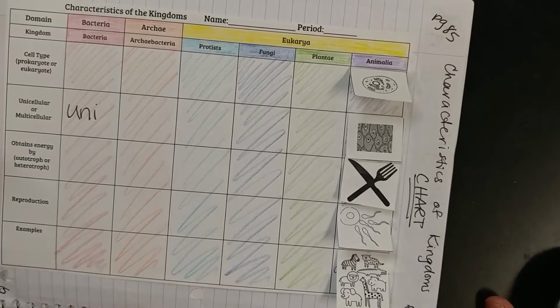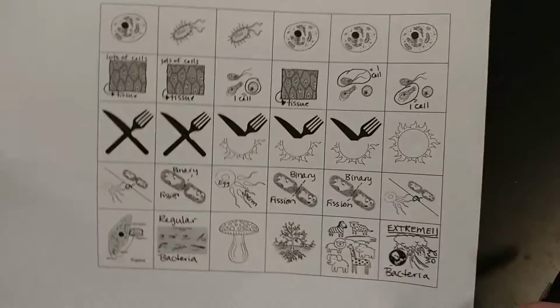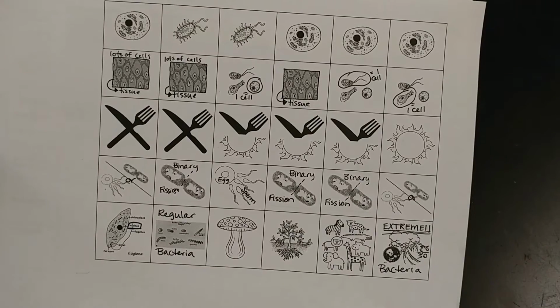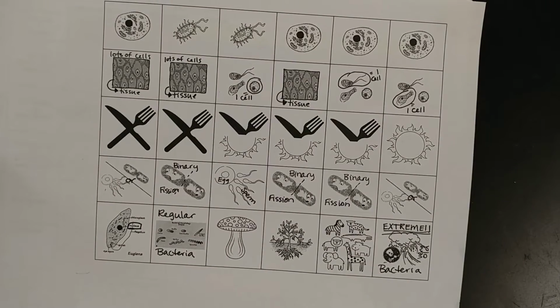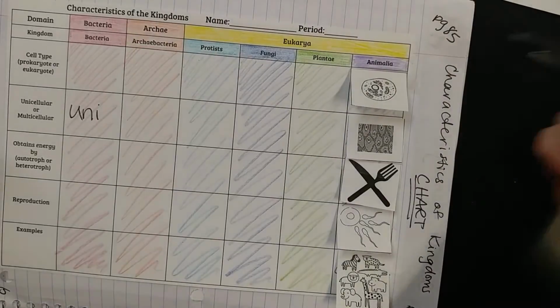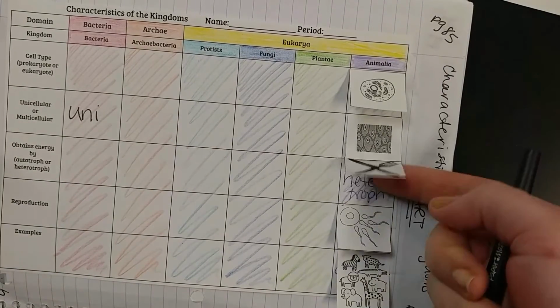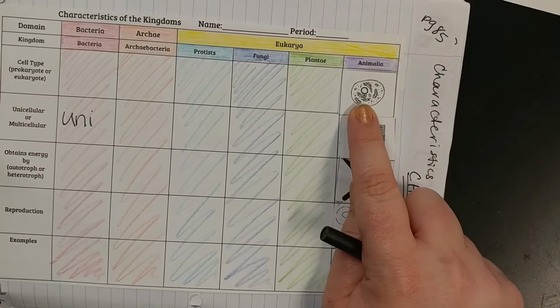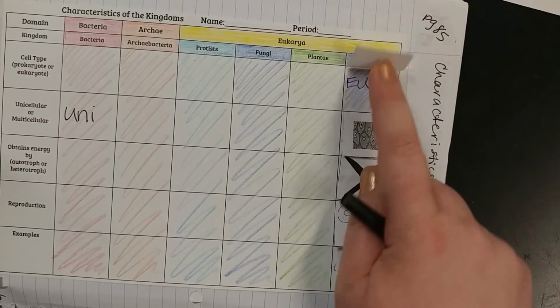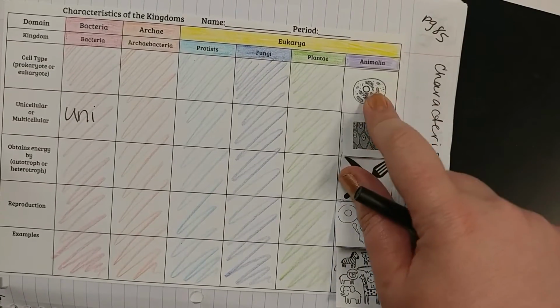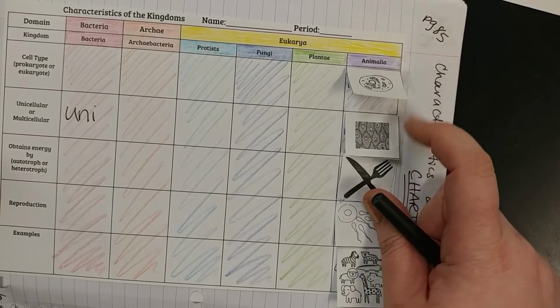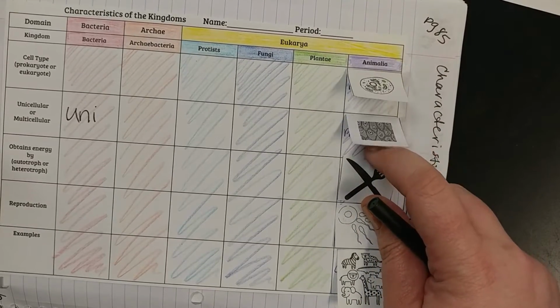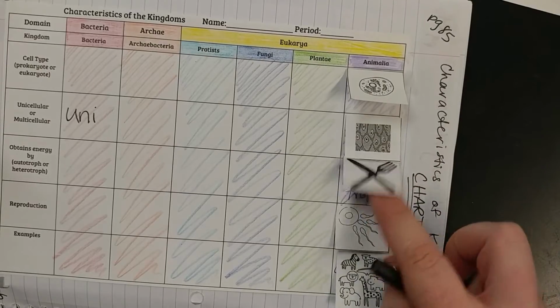Then you're going to take this page and cut them out and tape them on the tabs where they go. So right here, I've taped little flaps over here. This is a eukaryote because it has a nucleus. So anywhere where there's a eukaryote, I'm going to put this picture. This is a picture of tissue, because it's multicellular, there's many cells.